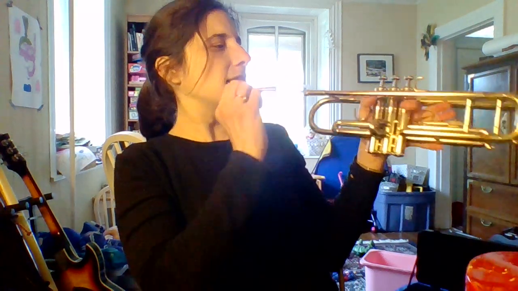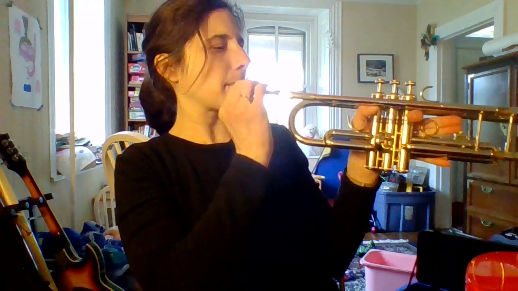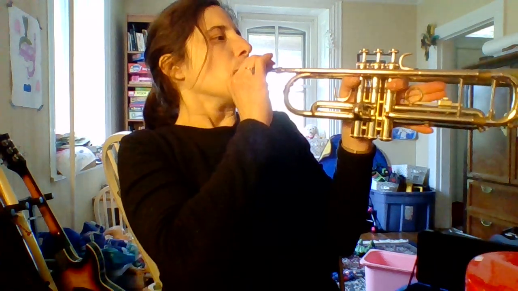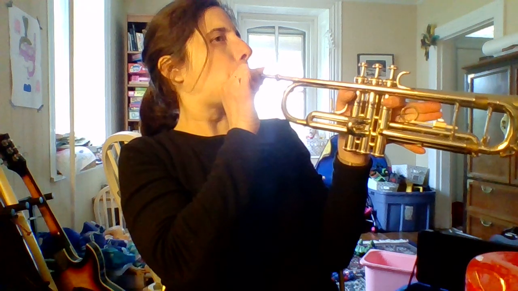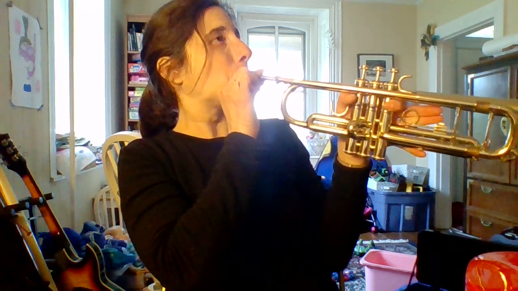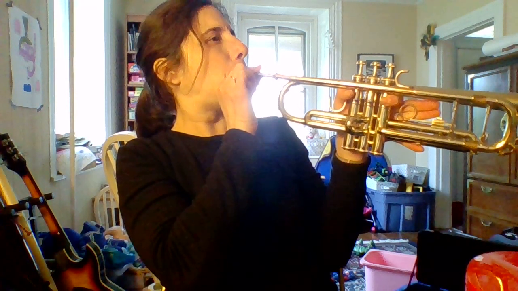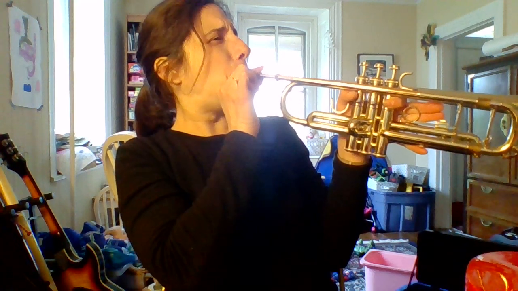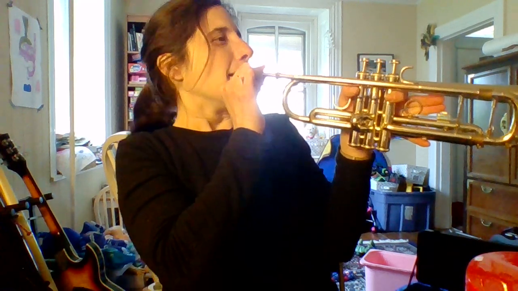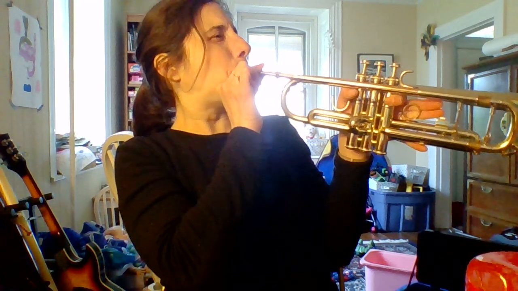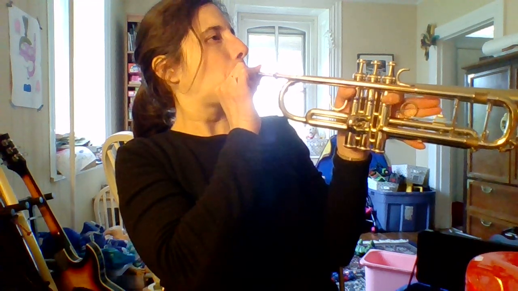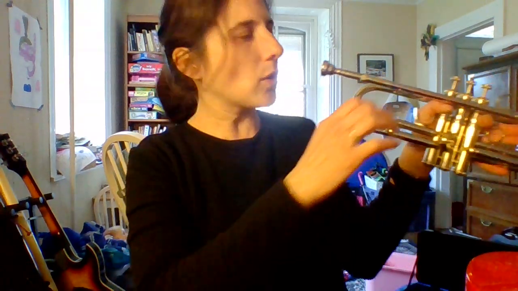But if you stick it into this thing with a series of tubes wrapping around and around, you can change what you're playing by how tightly you buzz your lips. You can also change the pitch by pressing valves down.